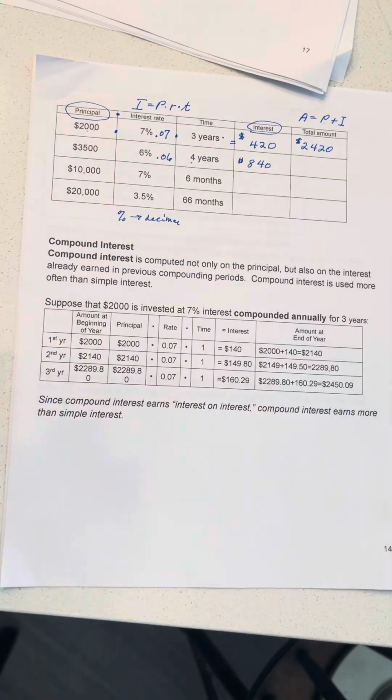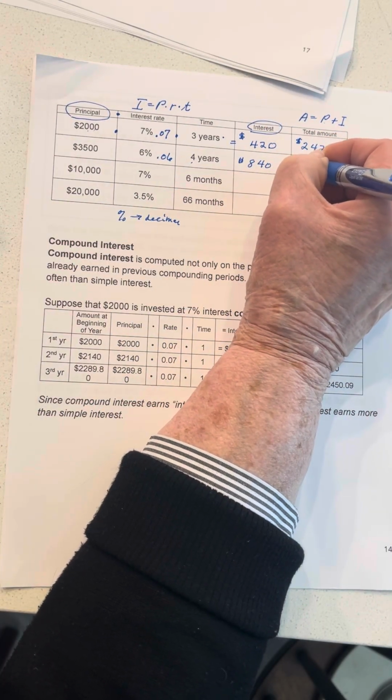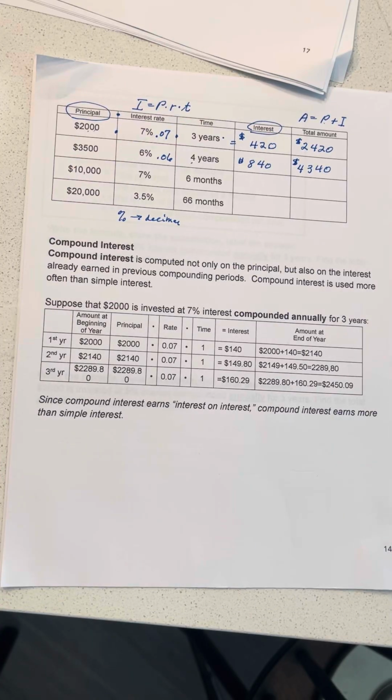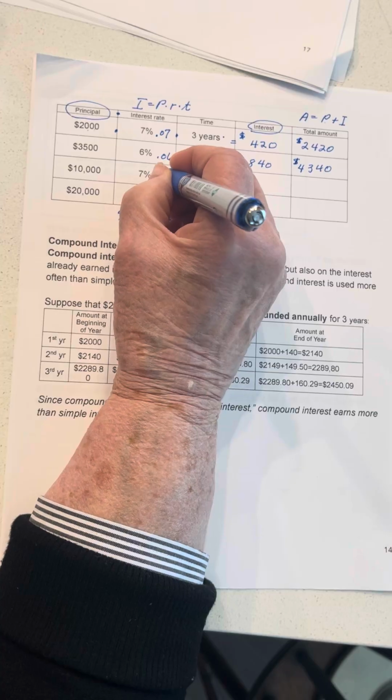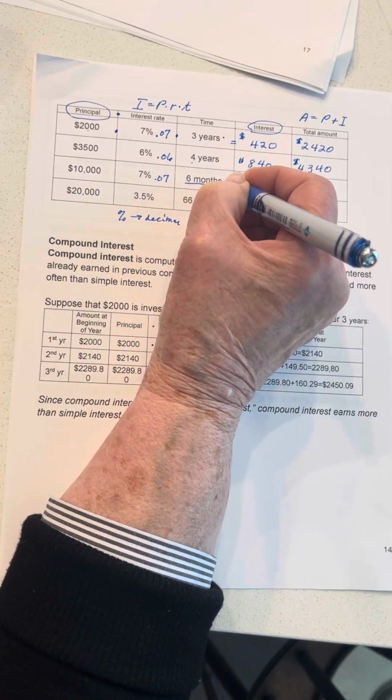And now to find the total amount, we're going to add that to the $3,500. And it would be $4,340. The next one, it's $10,000 at 7% interest, or 7/100, and it's for 6 months.